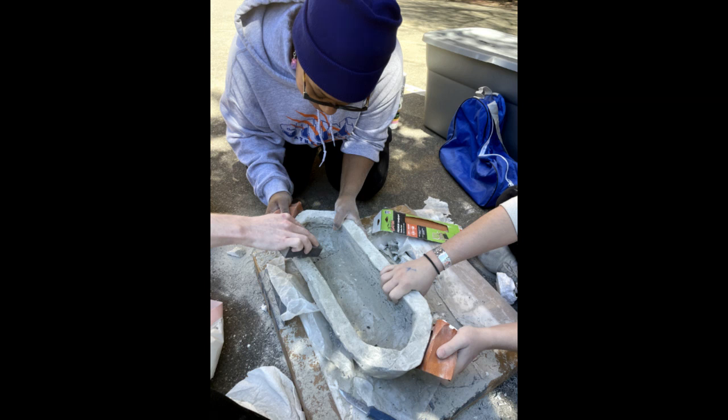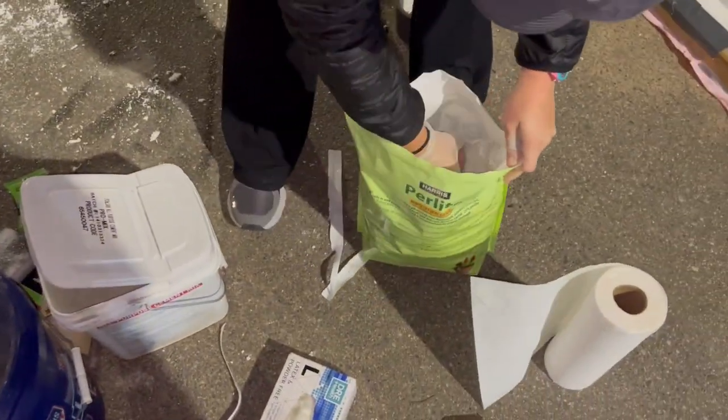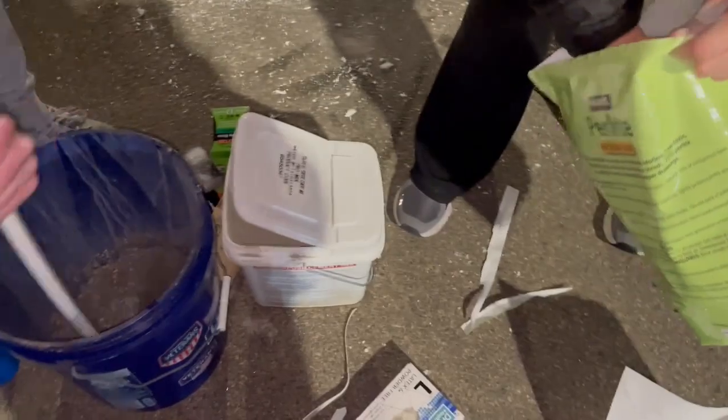Another obstacle that we faced was finding the right consistency of concrete. When we first started mixing the concrete, the mixture was very watery, and we could tell it was not going to be able to hold the shape of a canoe.